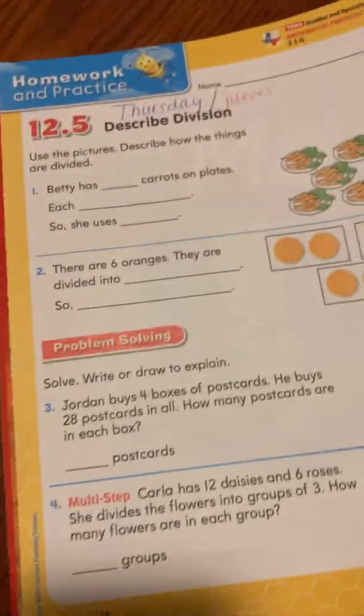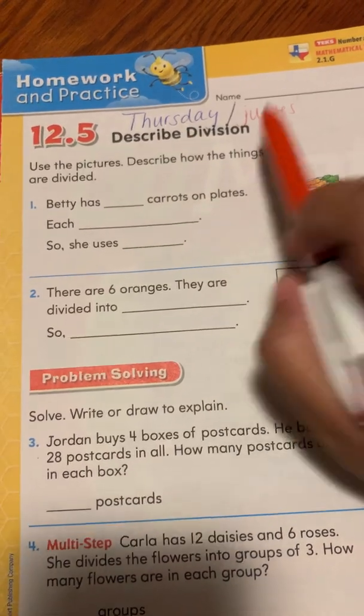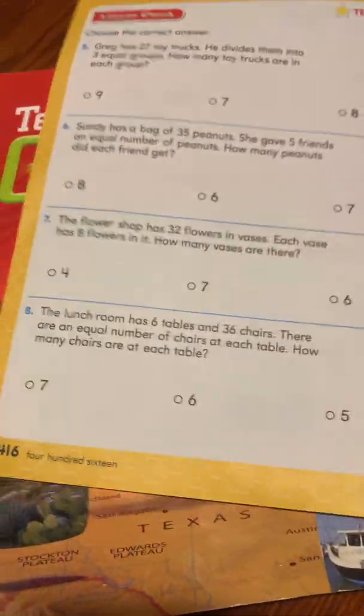Then you do page for Thursday. It's Thursday, el jueves. You're going to do page 415 and 416. Okay? This is the only page you have to do for Thursday.